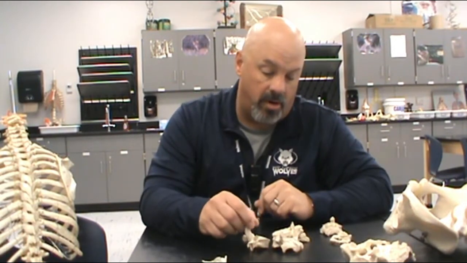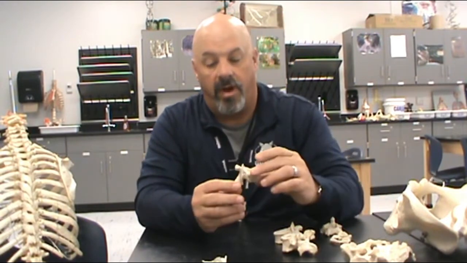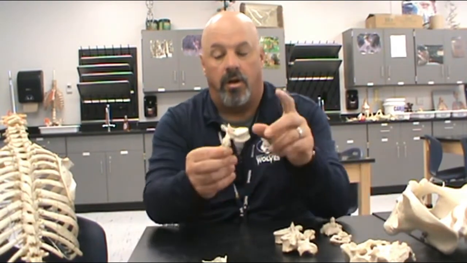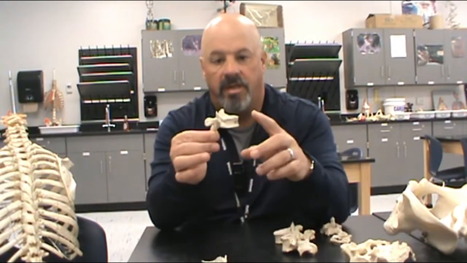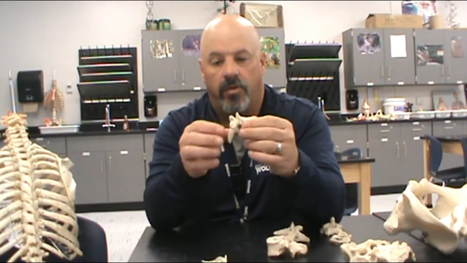The thoracic vertebrae are next. They are a little larger than the cervicals. They're not as big as the lumbar, and they have a longer transverse process.